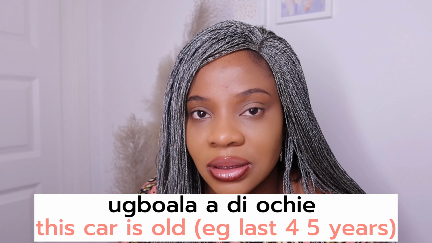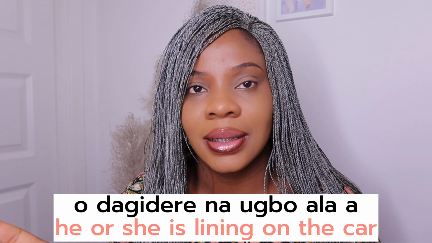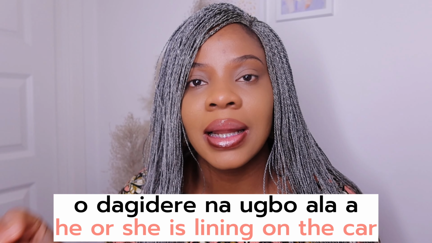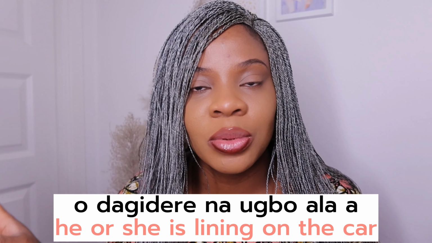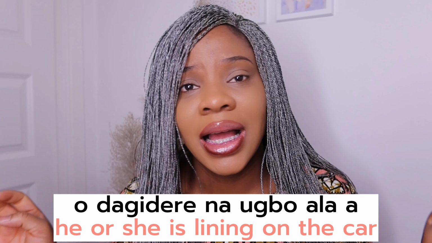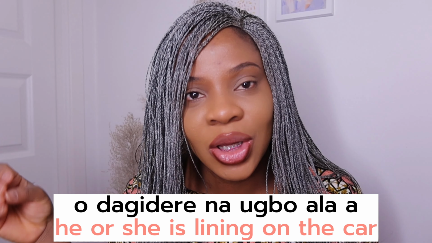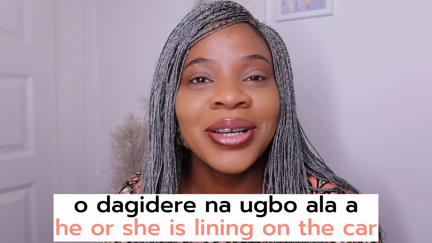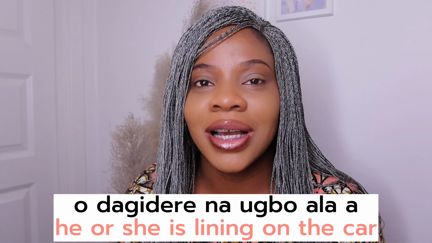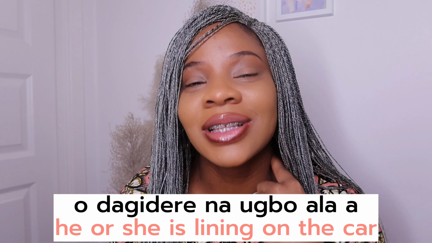Another sentence around this is ọ dagidere na Ugbo-Ala, which means he or she is leaning on the car. Some people don't like you to lean on their car, especially when the car is new. Even apart from that, we see all these old professors, old grandfathers that made money in those days. Their car is old, but you dare not lean on that car. The way they will chase you out, this man is shouting at you not to lean on it. Or that Ugbo-Ala, he or she leaned on the car.